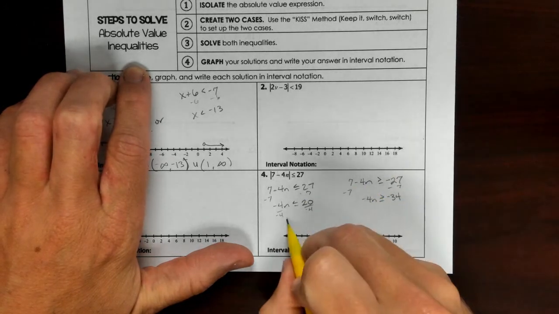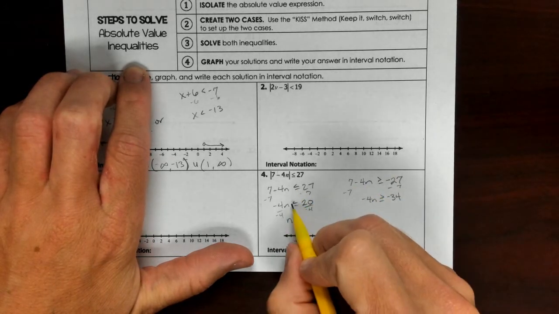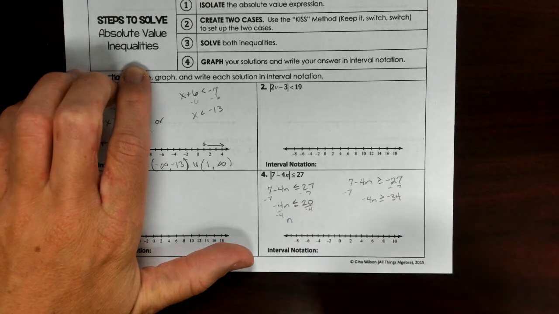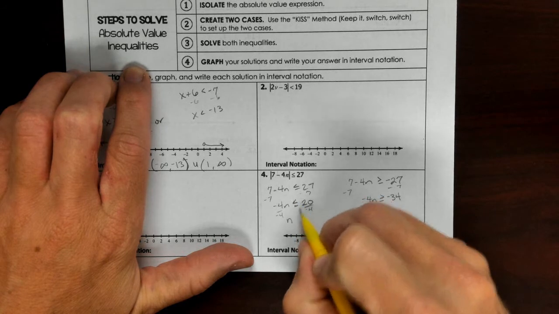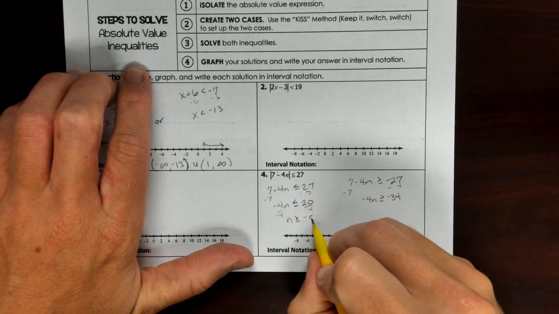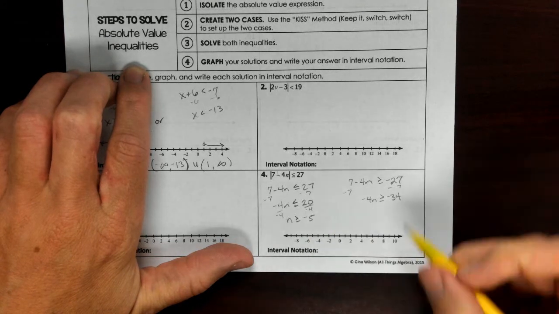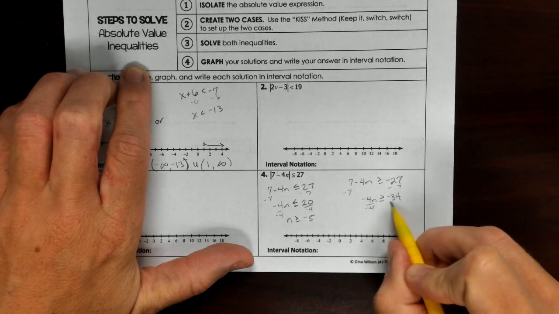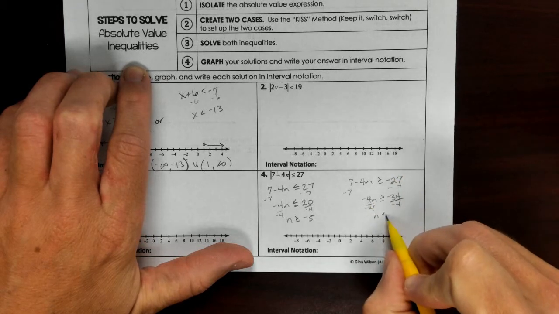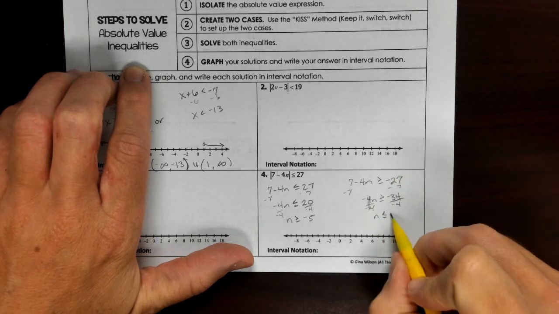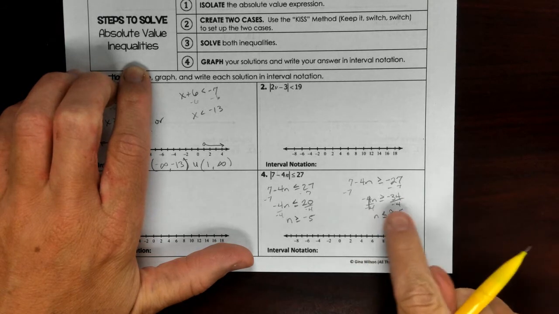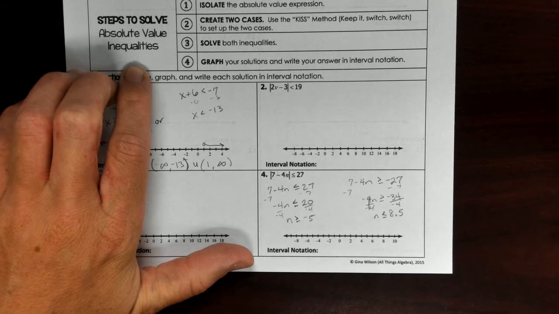Alarm should be going off in your head because this is an inequality. Anytime we multiply or divide by a negative with an inequality, we must flip the inequality sign. So this becomes greater than or equal to negative 5. Same thing here. I'm going to divide by a negative 4. Ding, ding, ding. N is less than or equal to 8.5. Okay, so again, anytime we multiply or divide by a negative, we must flip that inequality symbol.